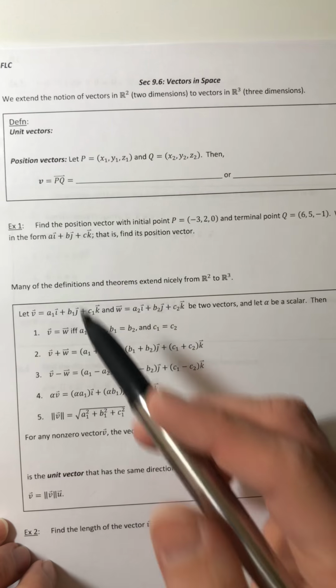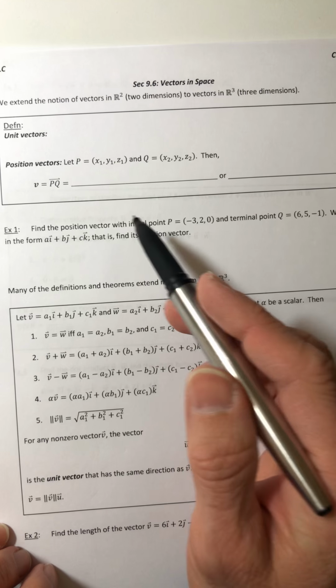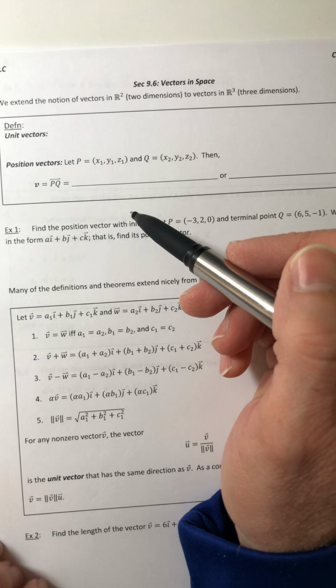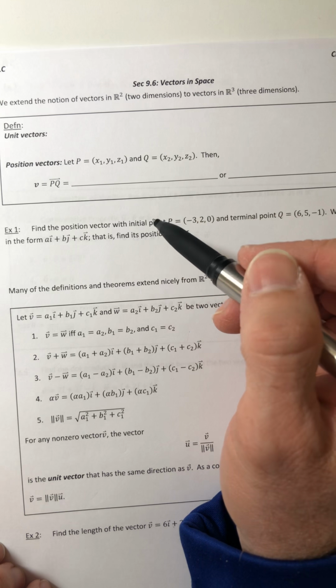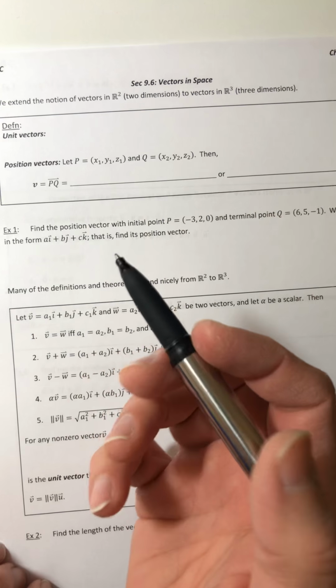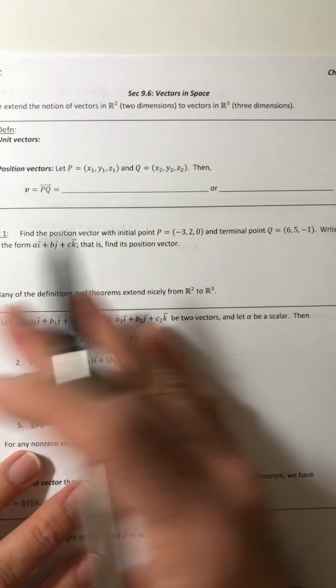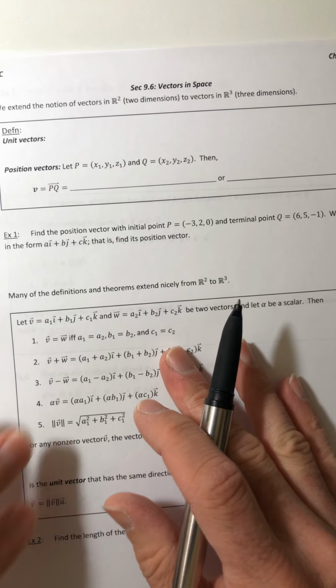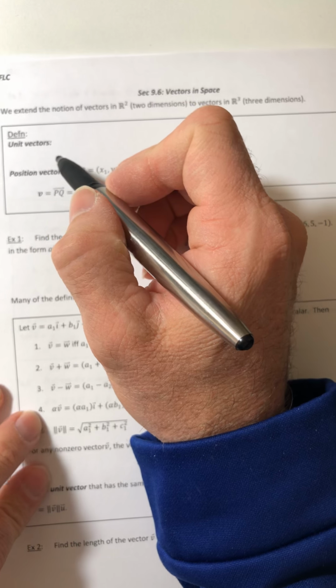So in the previous two sections, we looked at vectors in just 2 dimensions. Well, that's not the only way to look at vectors. You can also look at them in 3D. So the nice thing about them is that most of the properties and stuff just sort of naturally flow into that. So let's look at the unit vectors first.